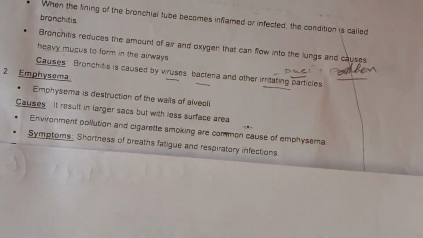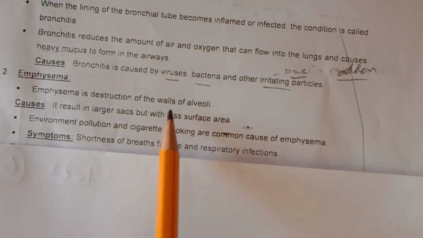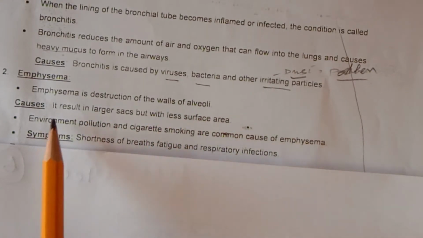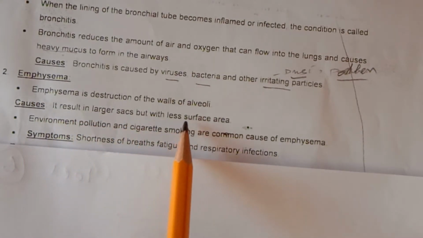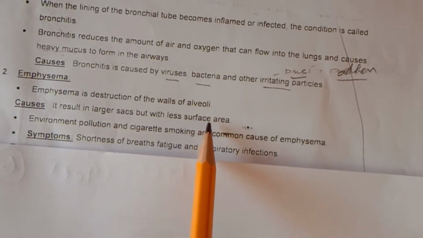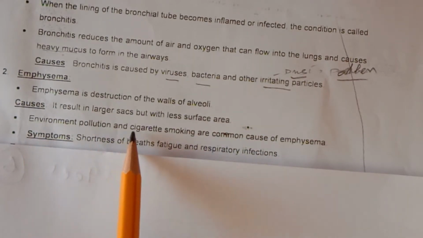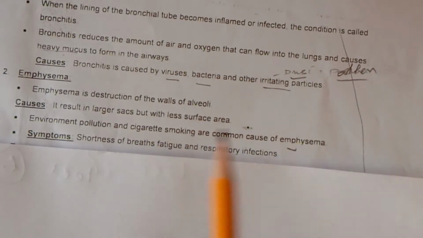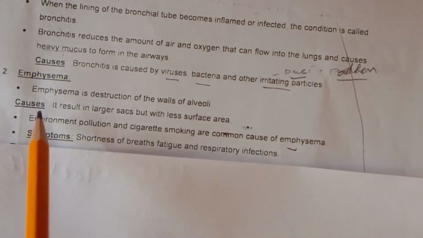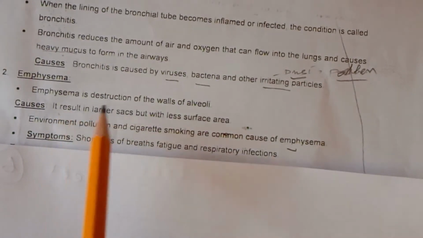Second disorder, emphysema. Emphysema is the destruction of the walls of the alveoli. It results in large sacs but with less surface area. Environmental pollutants and cigarette smoking are the common causes of emphysema.